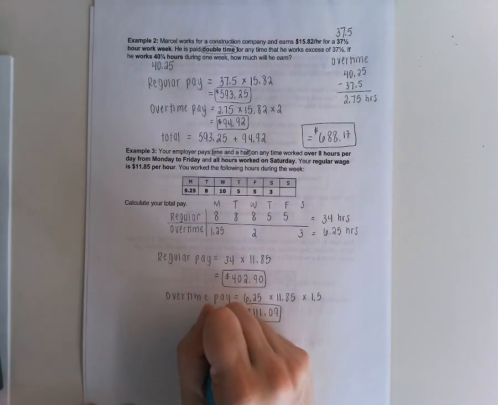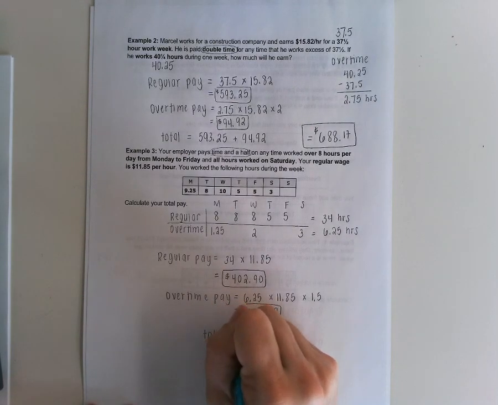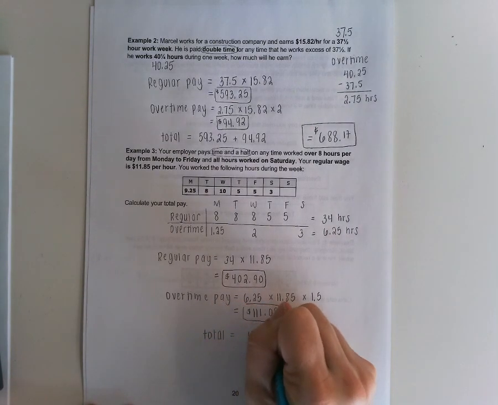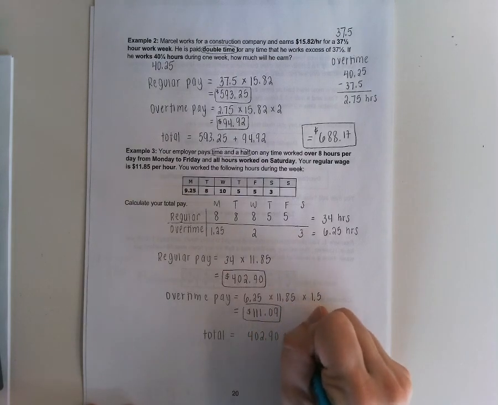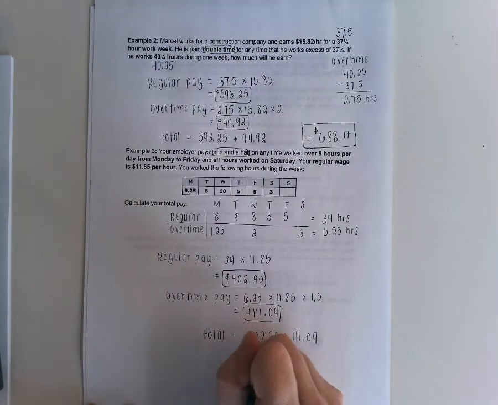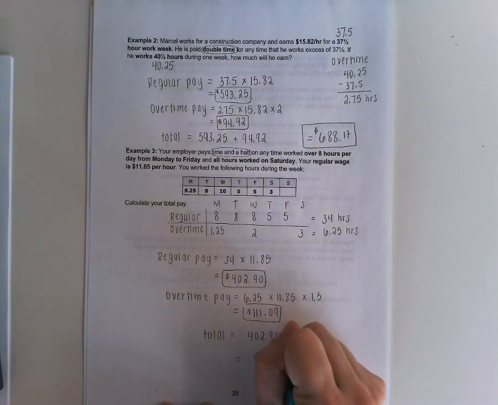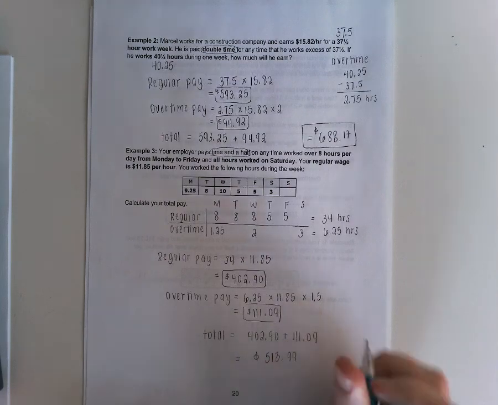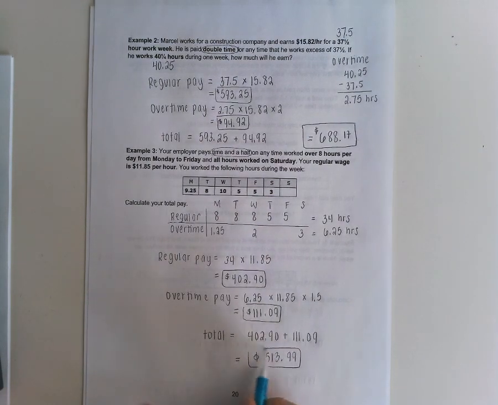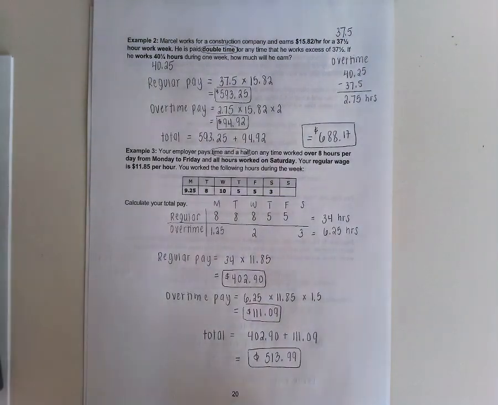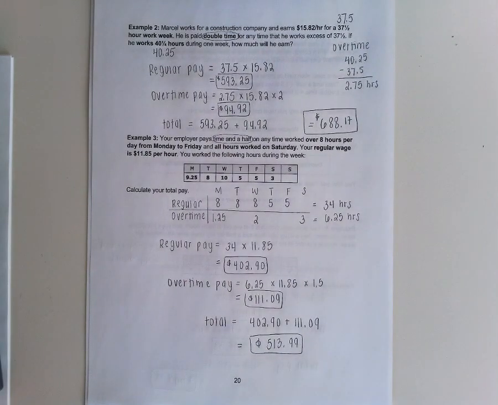And then the last step is to add those together to get the total. 402.90 plus 111.09. So the total pay is $513.99. The key when calculating overtime pay is keeping your work nice and organized. There's a lot of steps, and you want to make sure that you keep everything organized with what's regular pay and what's overtime pay. That way at the end you just have to add them together.